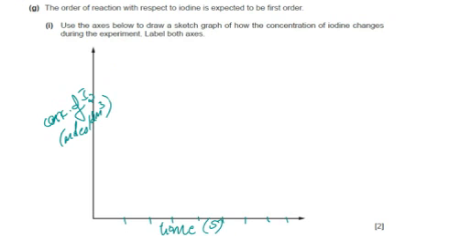And here also we need to have equal spacing like that. Okay, let's start from the bottom. 1, 2, 3, 4, 5, 6, 7 and 8.